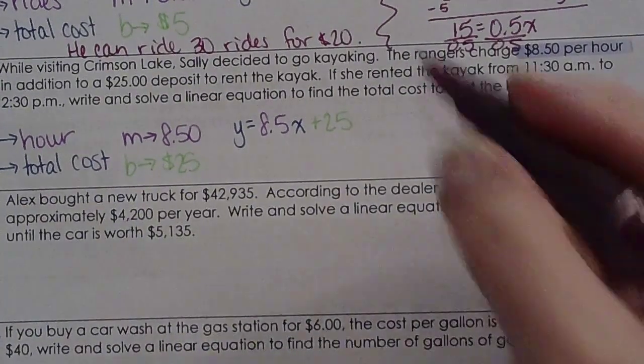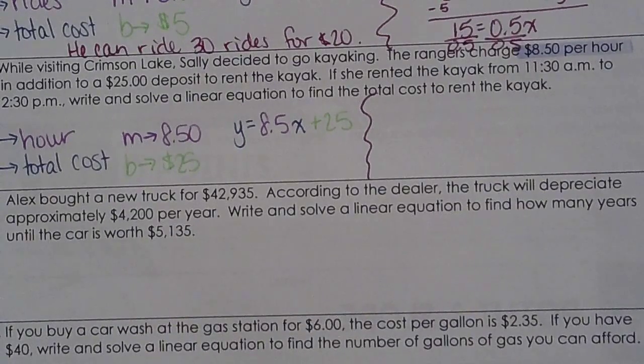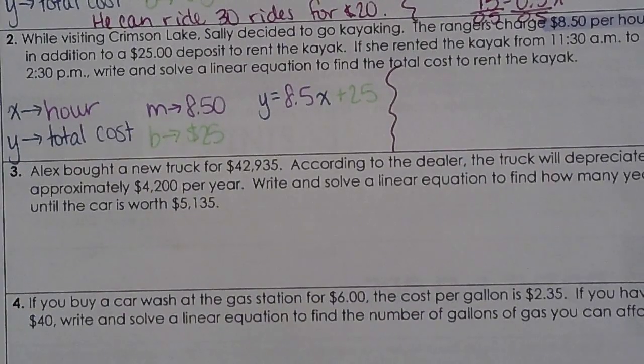So now, part 2 says she rented the kayak from 11:30 a.m. to 2:30 p.m. How many hours is that? 3 hours. She rented the kayak for 3 hours. I want to know how much it cost. Is 3 hours my X or my Y? X, because it's hours. So you have to read carefully that second time because it could give you either value.